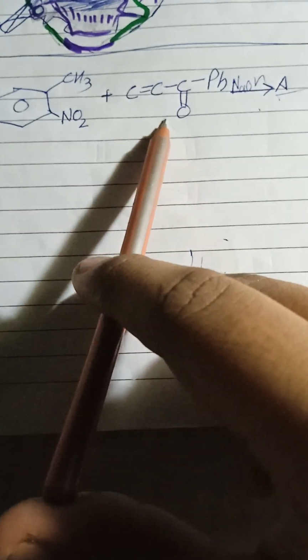Here we have ortho nitrotoluene plus C=C, C=O, Ph. This can be called a vinyl phenone type, a phenone group. And this is an image, it will give you something.